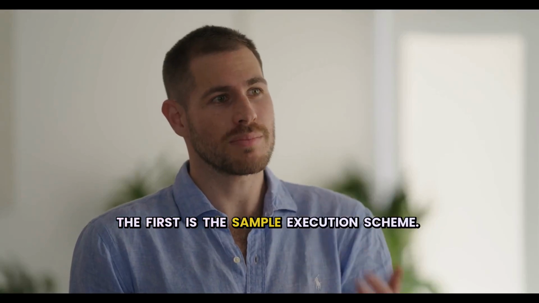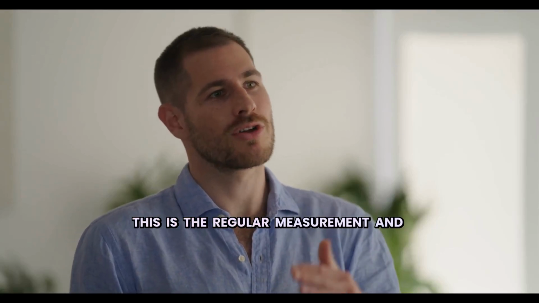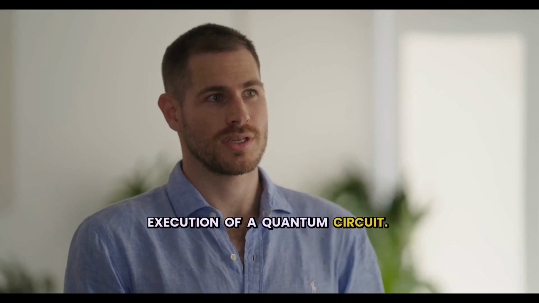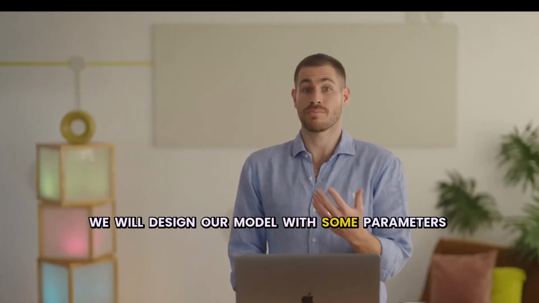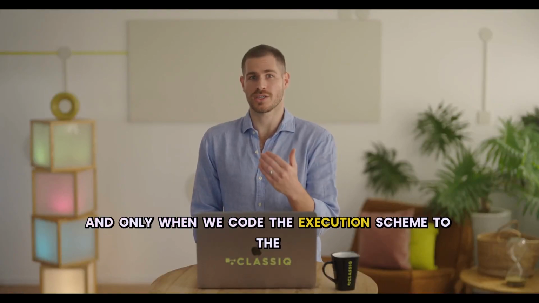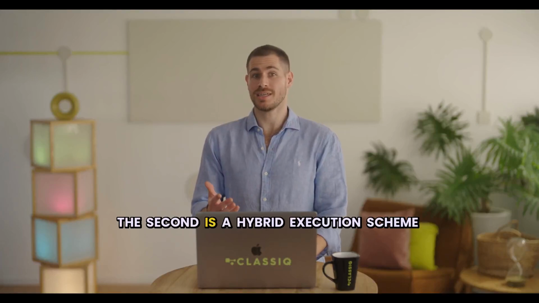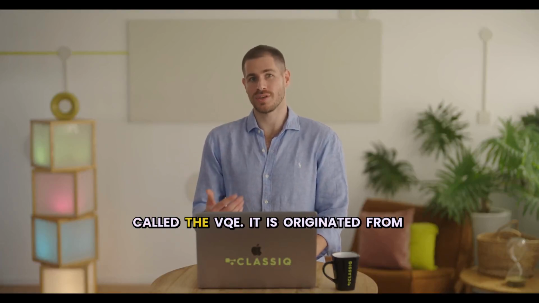The first is the sample execution scheme. This is the regular measurement and histogram we expect to receive from the execution of a quantum circuit. We will design our model with some parameters, and only when we code the execution scheme to the model, we will pass the parameters. The second is a hybrid execution scheme, called the VQE.